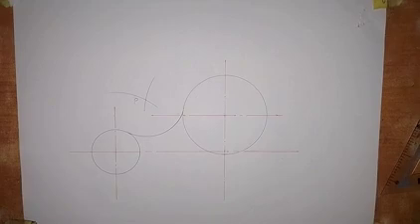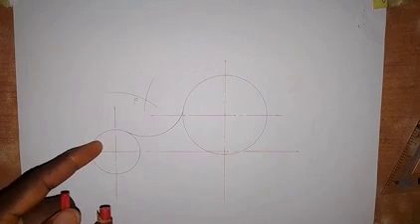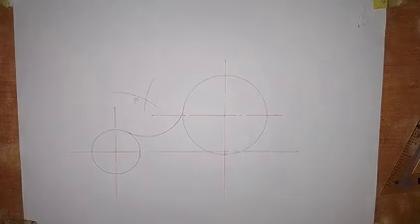We subtract 20, the radius of this circle, from 110, the radius of that arc. If we subtract 20 from 110, that will give us 90.